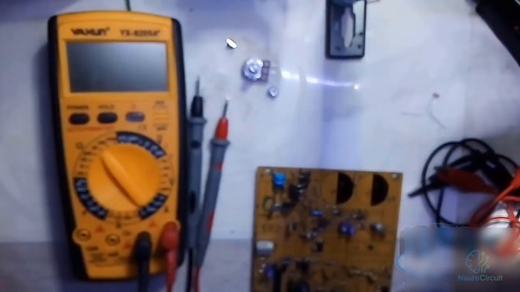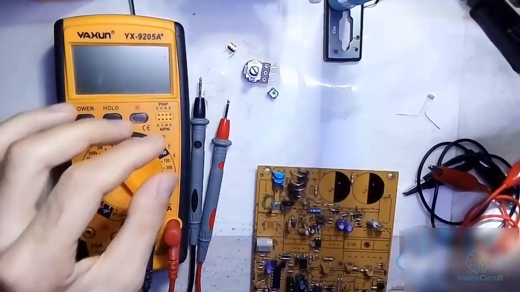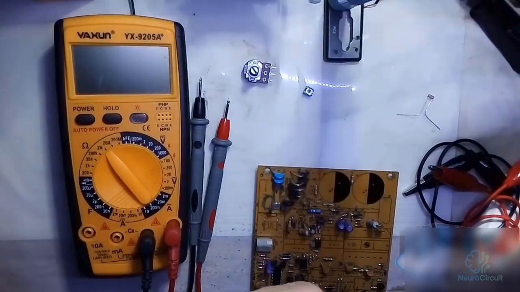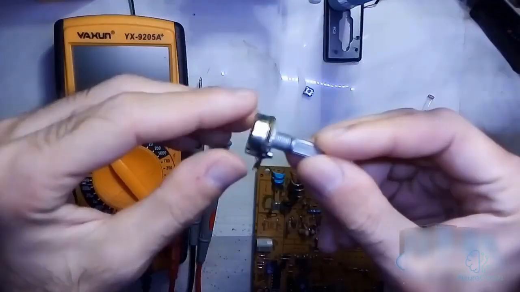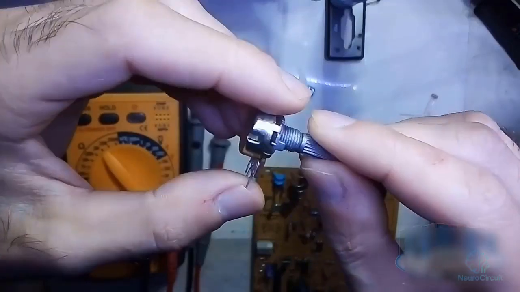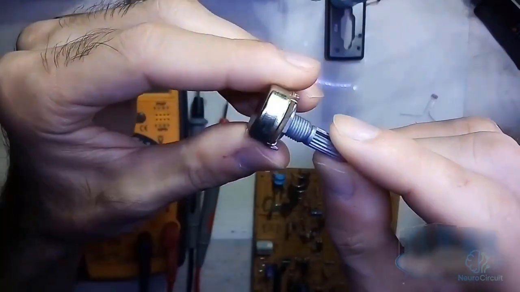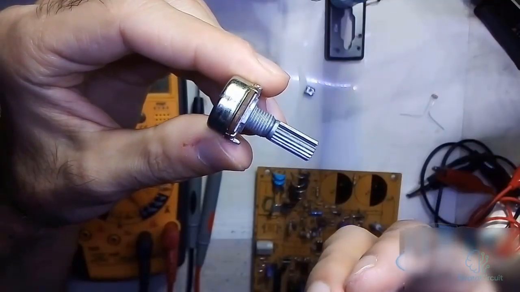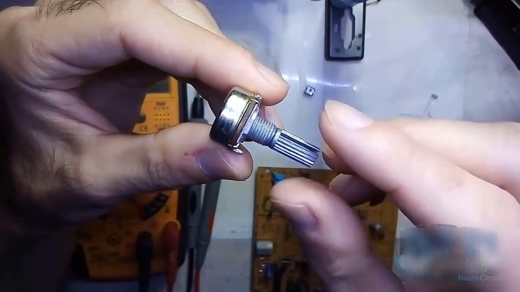Now, what is the testing method for these potentiometers, and how should we test them? I want to explain further so you can learn how to test them in different circuits. The first sign of a faulty potentiometer, or the volume controls you see here, is when it's installed on a device, for example a volume control for a radio or a recorder.